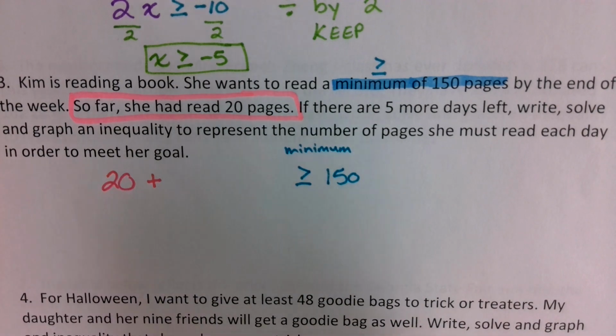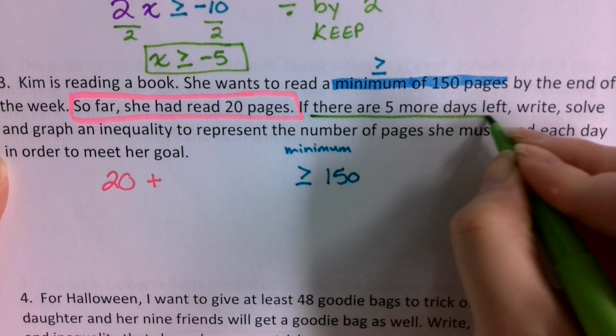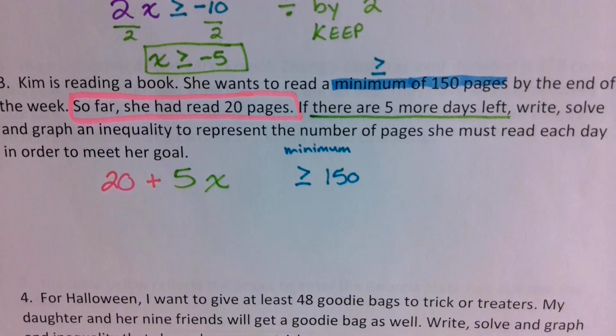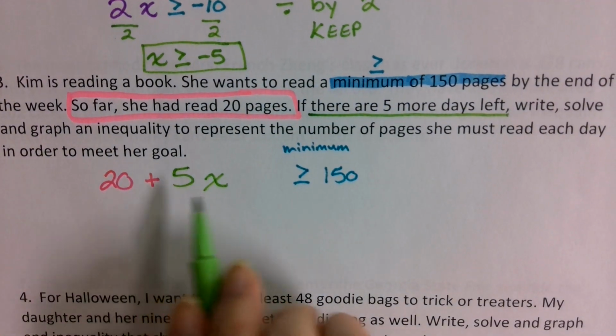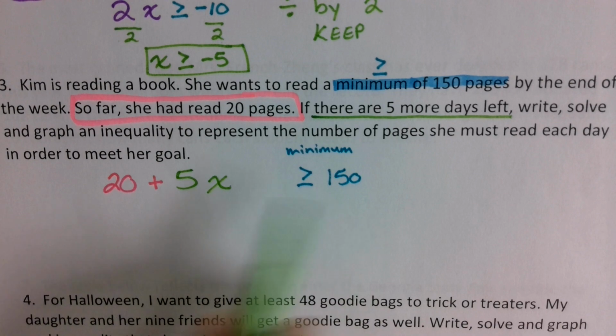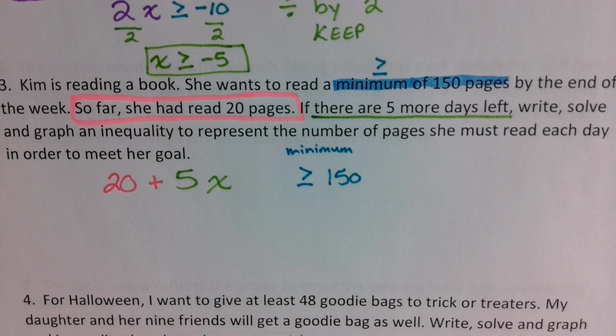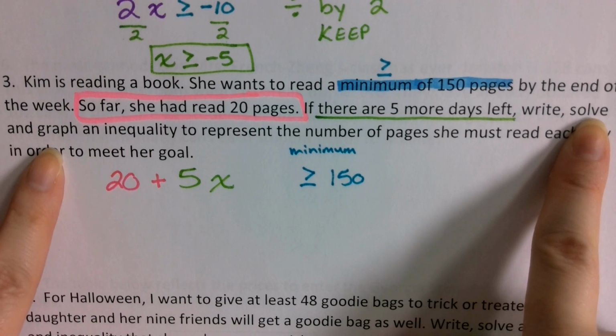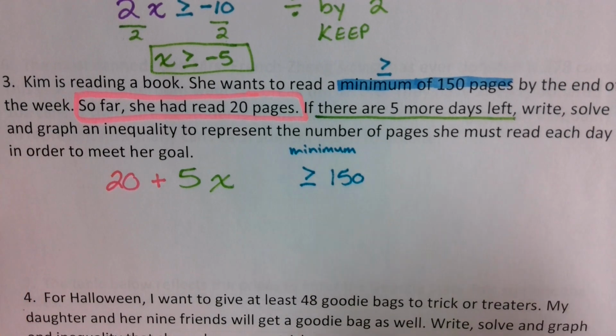That sounds like a coefficient to me. So we're going to write that as 5x: 5 more days, x amount of pages per day. So there's going to be our inequality. We're going to write it, solve it, and then graph it. Write, solve, and graph. Okay?